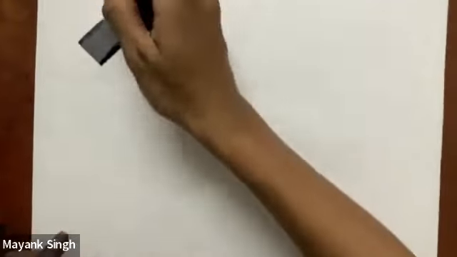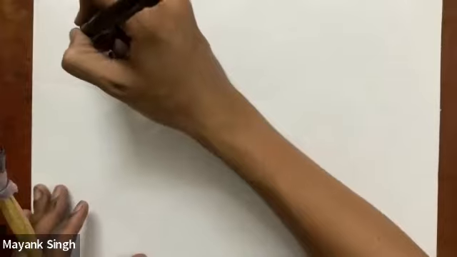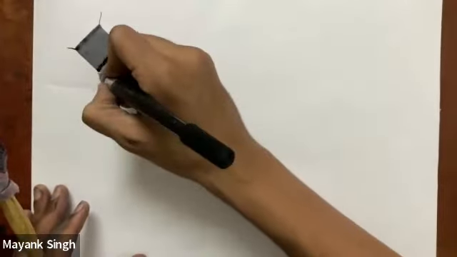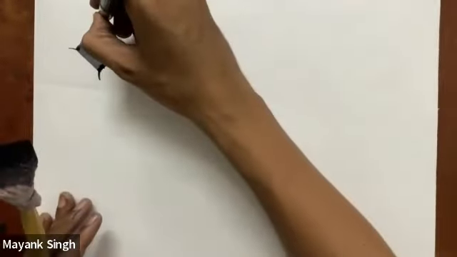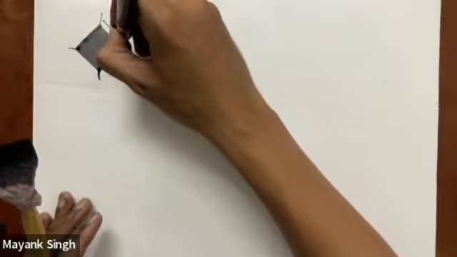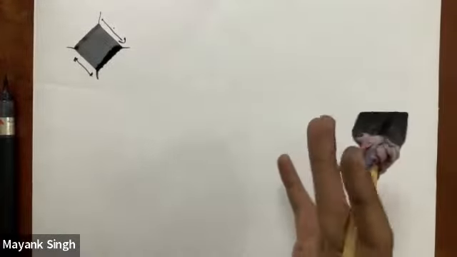But this should have these four angles, or rather points. So you need to make sure. You could go either ways. You could make it from here to here or from here to here. It's up to you. But it won't really matter.